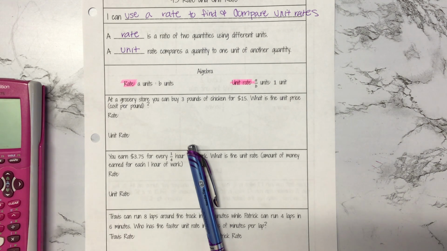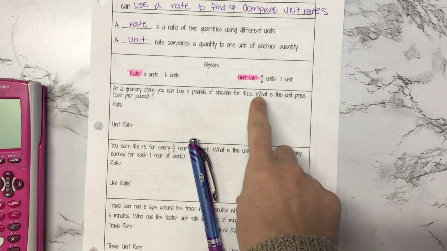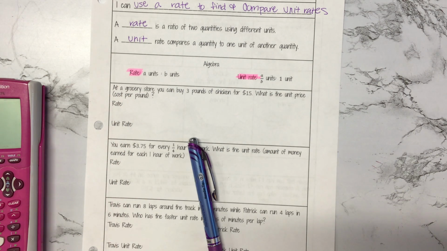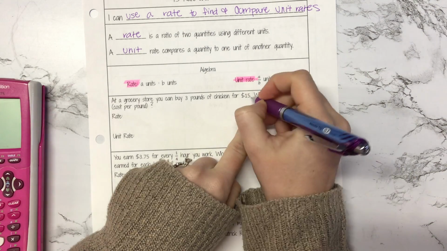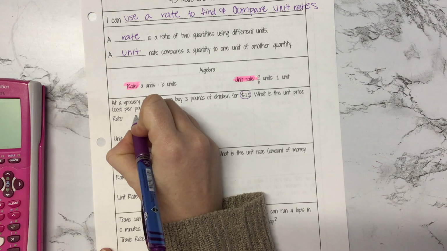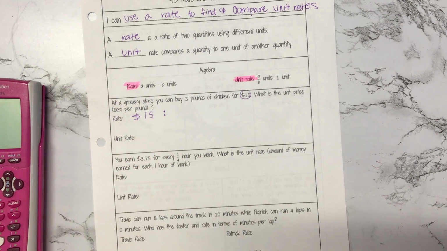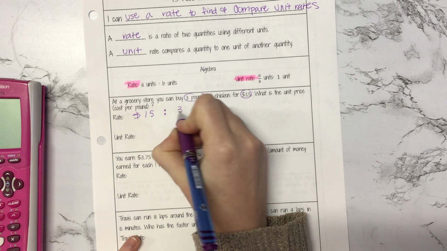Okay. So it says, at a grocery store, you can buy 3 pounds of chicken for $15. What is the unit price? And it tells you cost per pound. So my rate, I'm gonna compare the cost, $15, to how many pounds of chicken? 3 pounds.